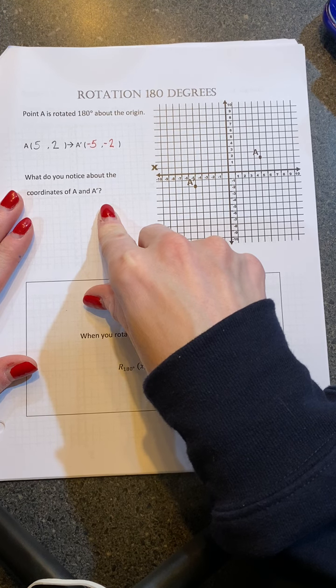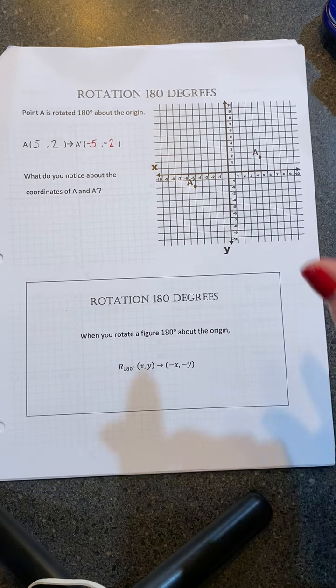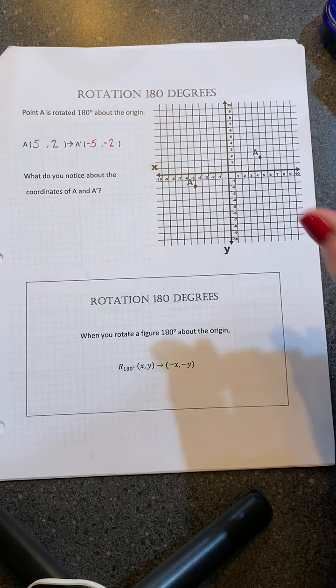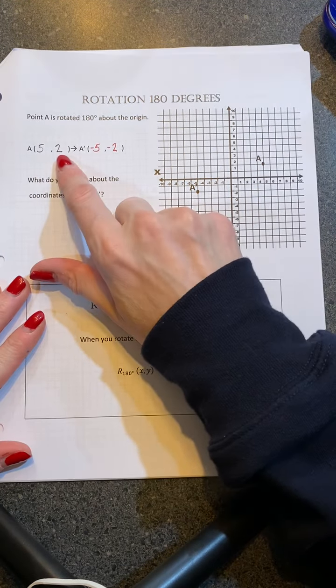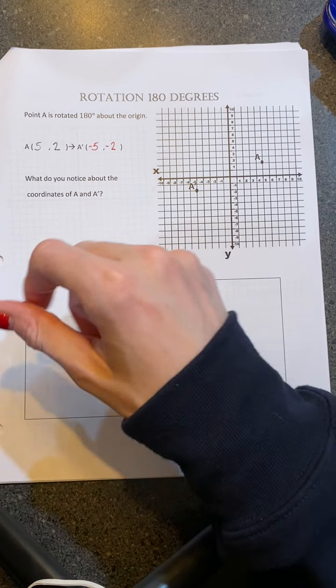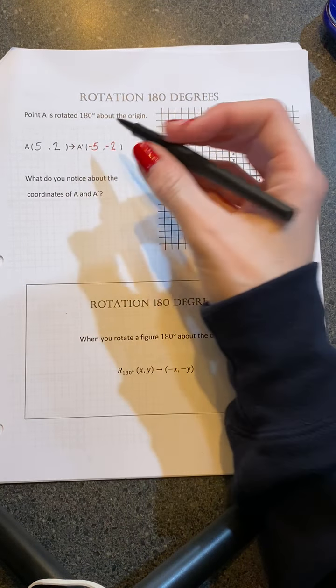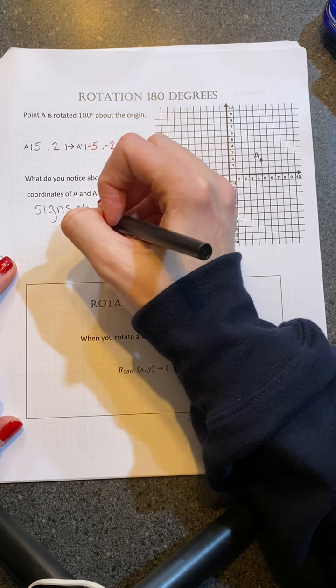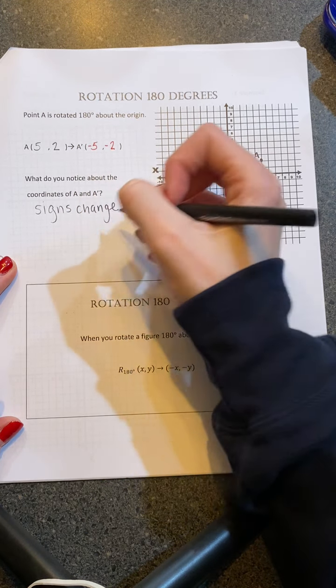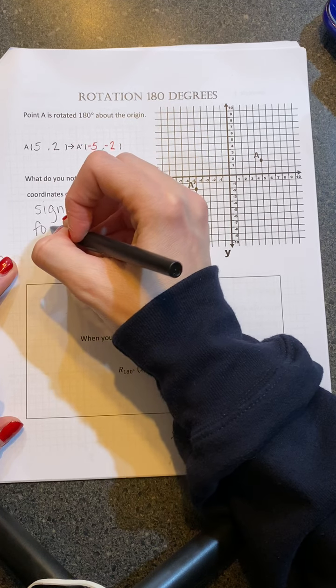A is 5, 2. A prime is -5, -2. Well, you should notice here that they're the same exact coordinates. The only thing that's different is the signs change for both x and y.